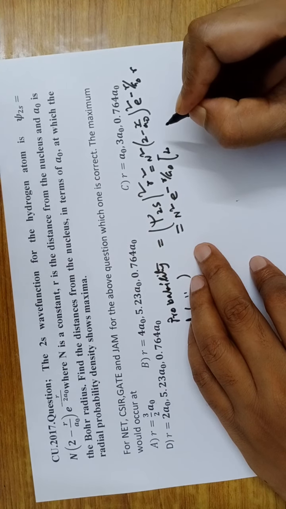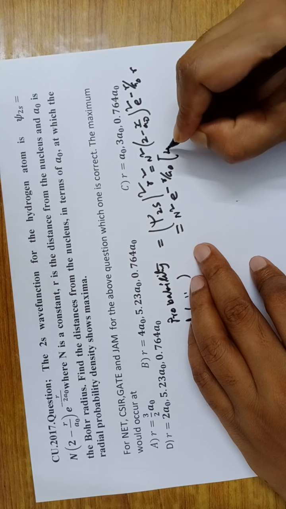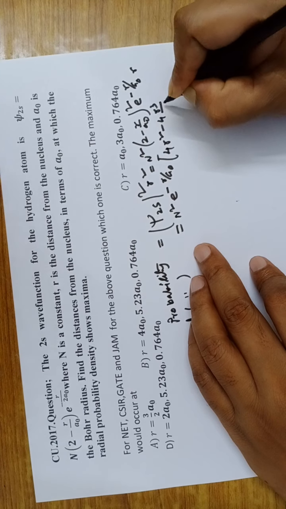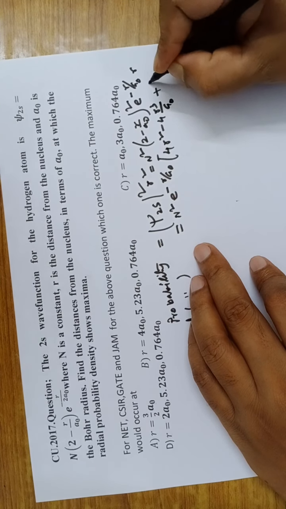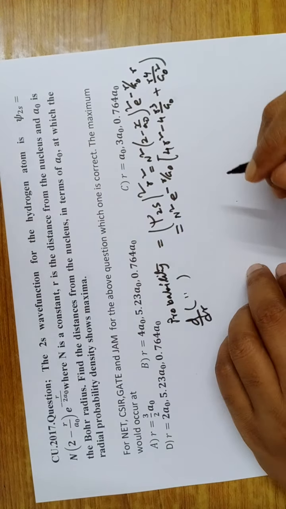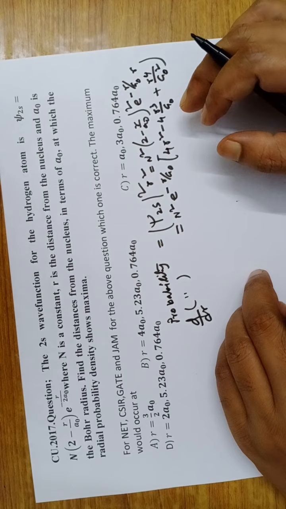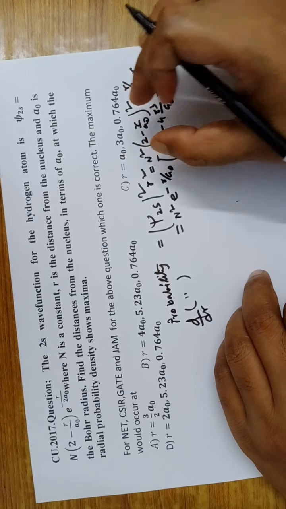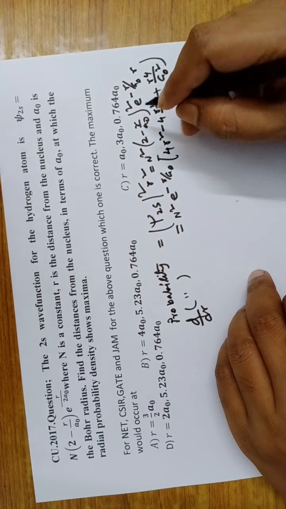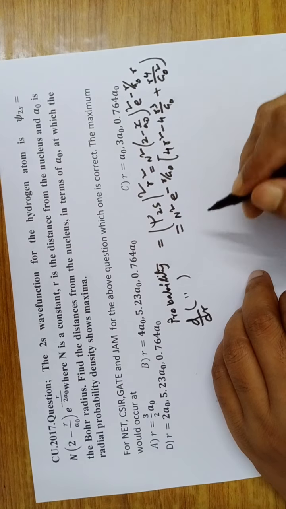What will be the value? N square e to the power this, then 4 r square minus 4 r cube by a0 plus r to the power 4 by a0 square. I multiply this with this. There is a square term, so a minus b square. So we just put here from the a square minus 2ab plus b square formula.